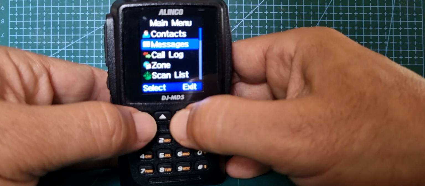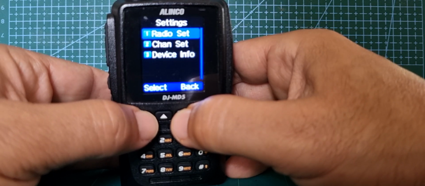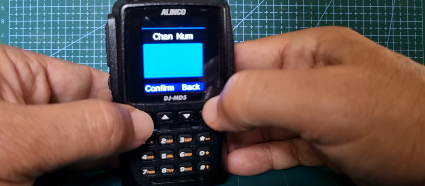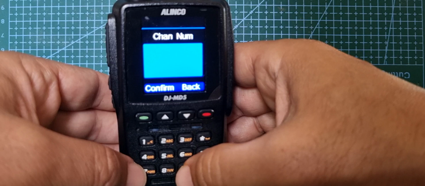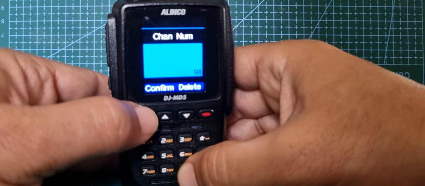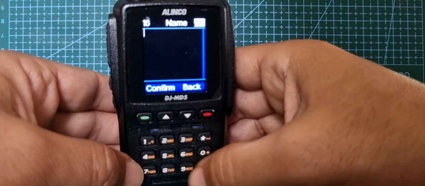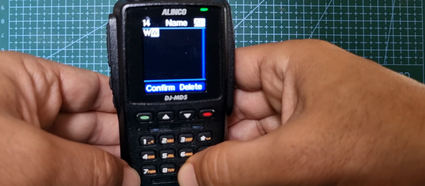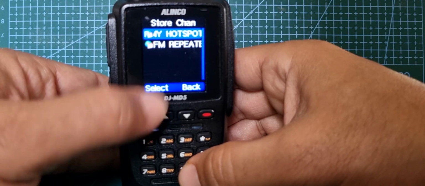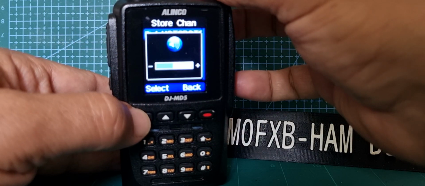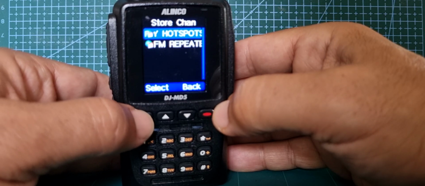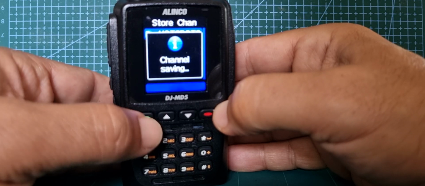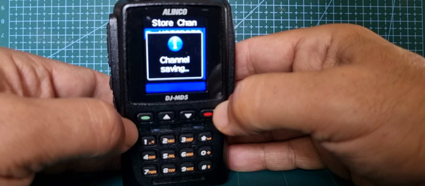Now I've never done this, so I'm just going to wing it. Settings, channel set, and then we'll go up to store channel, which is number 1. Select, we'll give it a number, 91, confirm. And it needs a name as well. We'll give it the name 91. Oh, worldwide will do. Confirm, and it's going to save it into the zone. Oh, there it goes. Save it into the zone called my hotspots. There you go. Confirm, save. Channel saved. All right, well that's it really.